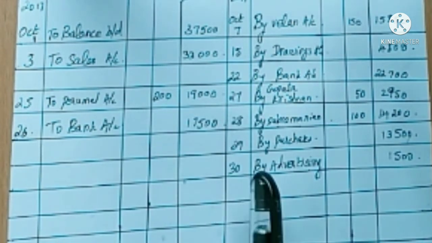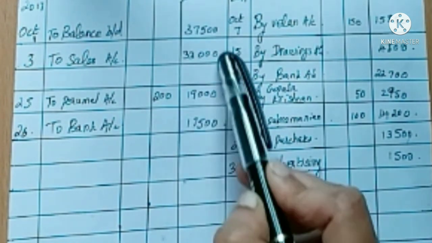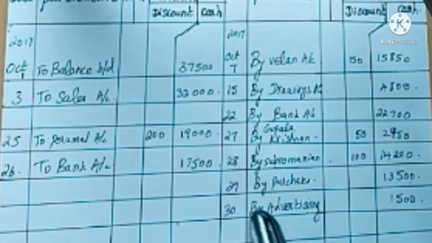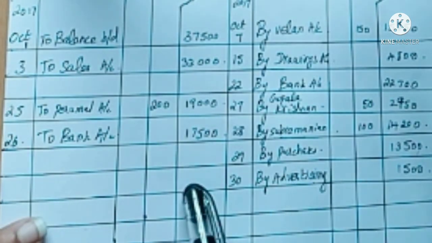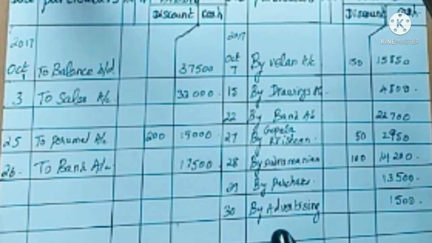So we have made all the entries in the cash book. Now we have to total on debit side and credit side. Remember, when you total the debit side, we get 1,07,000. When we total on the credit side, we get rupees 75,500. Okay. The debit side has got higher total. So I'm going to write the balancing figure on the credit side, because the credit side has got lower total, and we already know that we have to write the higher total on debit side and credit side.